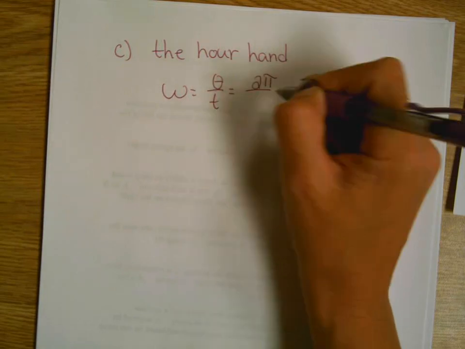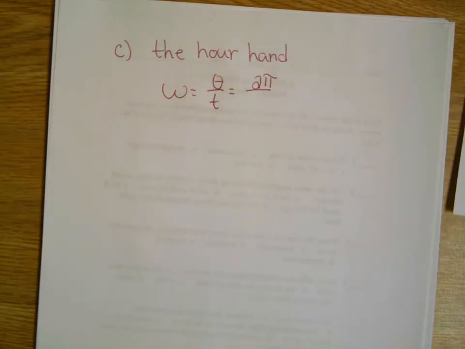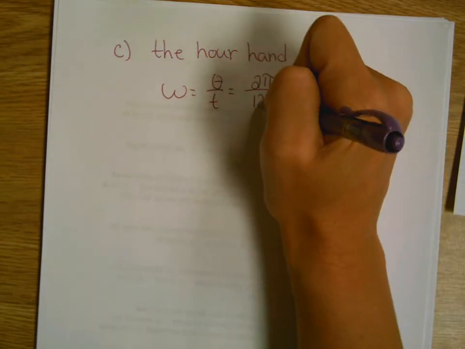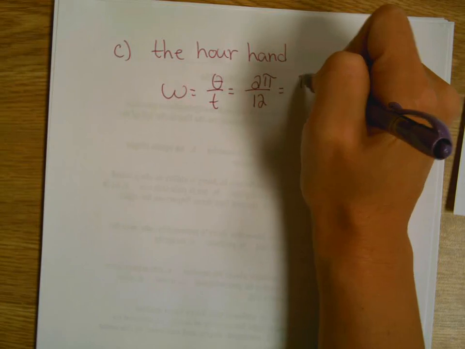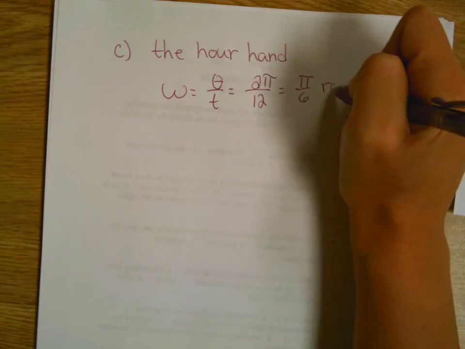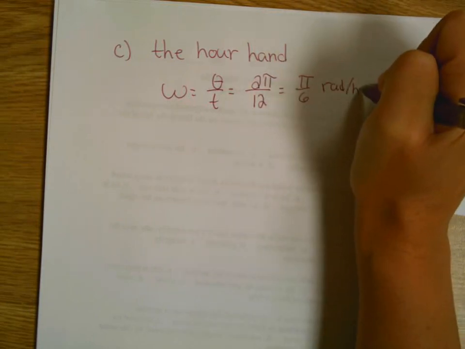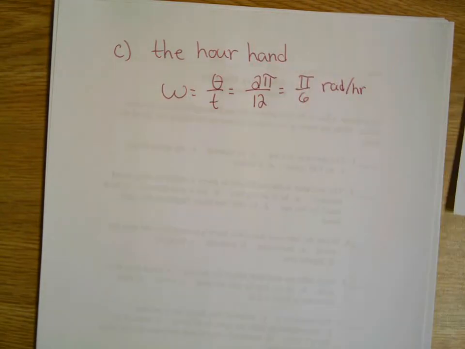How long before it's right back around there again? 12 what? Hours. Usually people want to say 60 minutes, but in 60 minutes, where's it going to be at? Just 1 click up. It's got to go all the way around the whole clock. It takes 12 hours. Tonight is when it's going to be back there. 12 hours. So we get pi over 6 radians per hour.